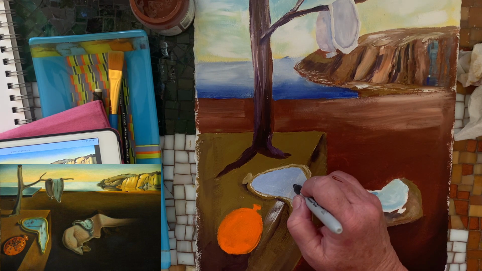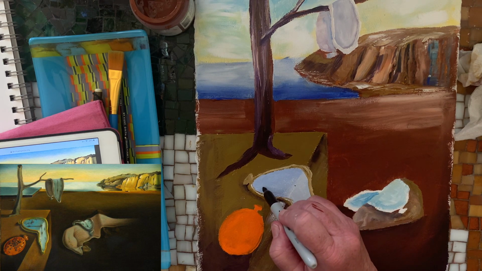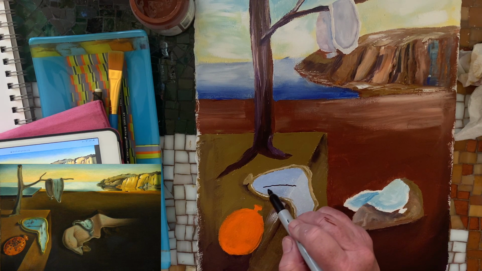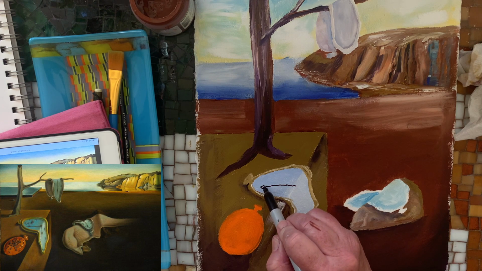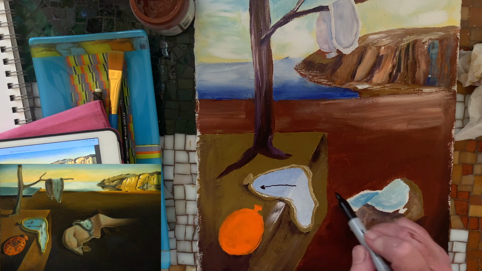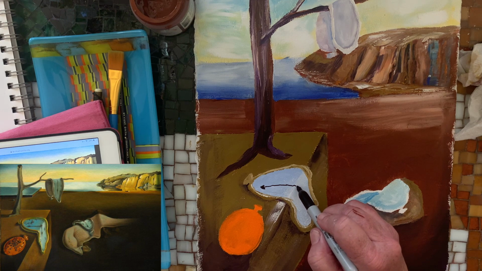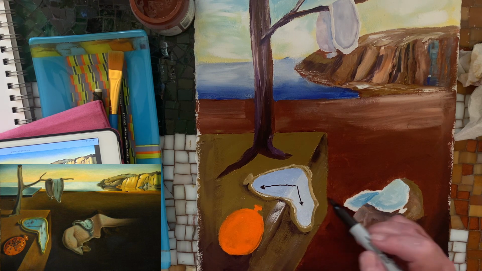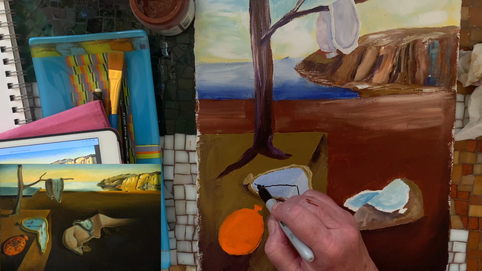We know that this one was in the middle and it was pointing up here. And this one was down here, pointing that way. And this was 12.